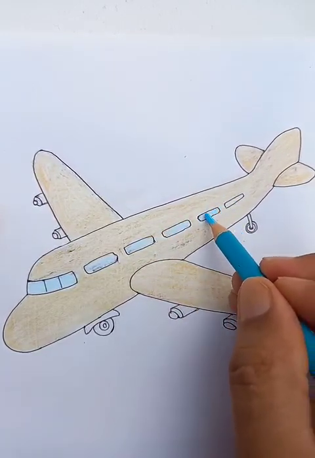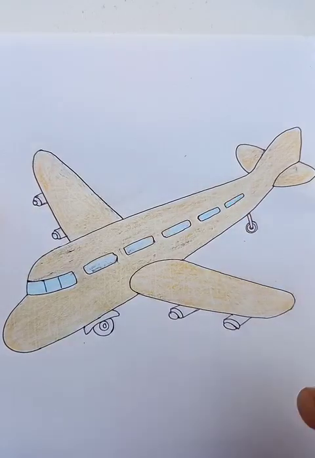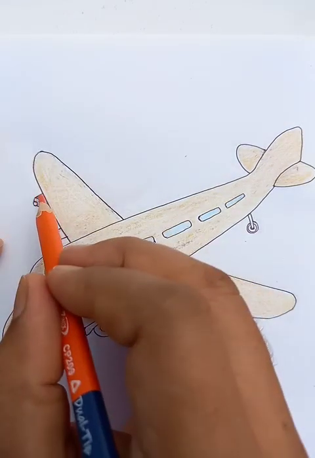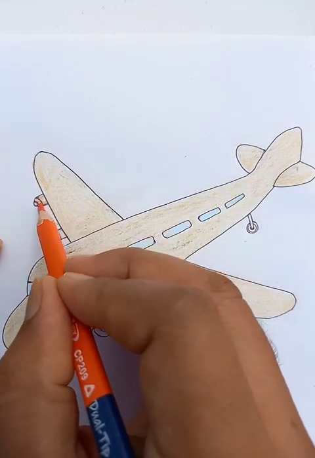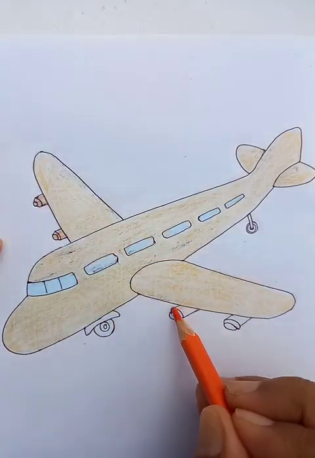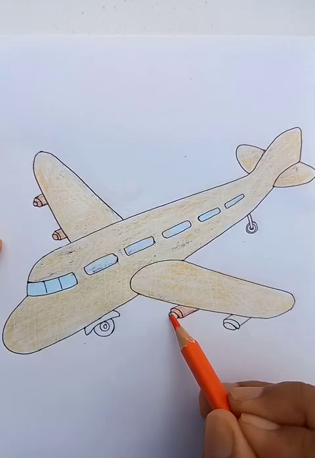So the glass looks nice. The ignition points, we can draw with orange color. So 4 of them have the same color, as you can see here.